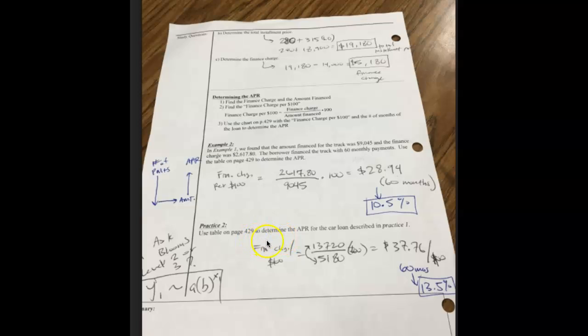So I'm going to use the table and figure out the APR for the car loan described in practice 1. This up here is from practice 1, and it goes back to the first page also. I need the finance charge, which for this one is $5,180, and then I also need the amount financed. Oh shoot, I messed this one up. This needs to be flipped. The finance charge, $5,180, goes on top, as you can see in this formula.